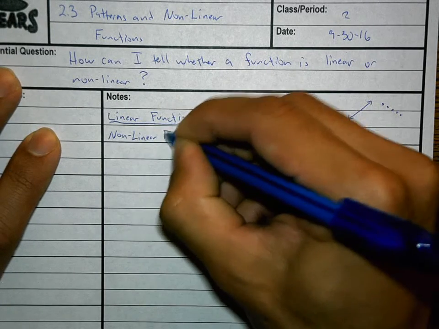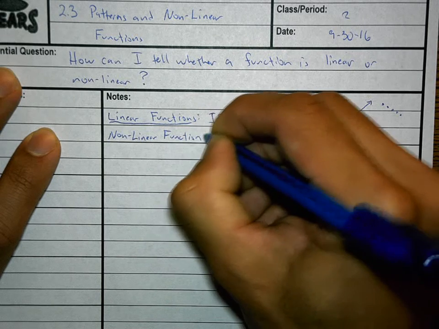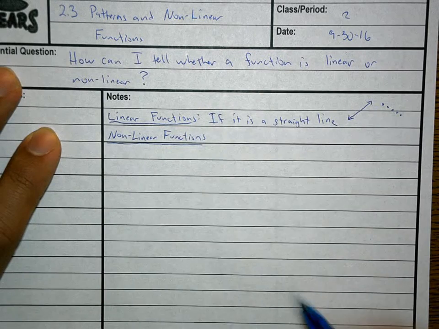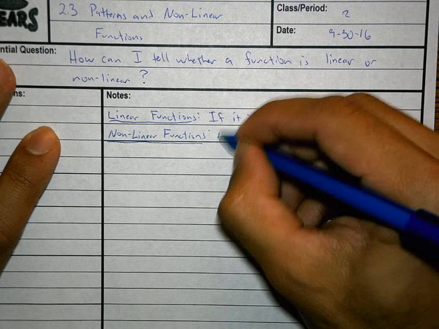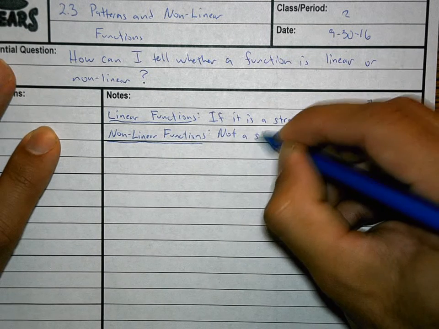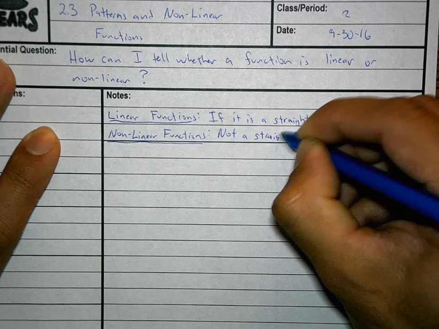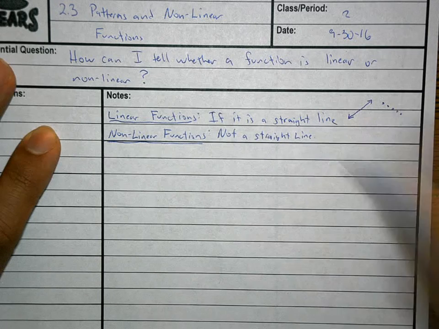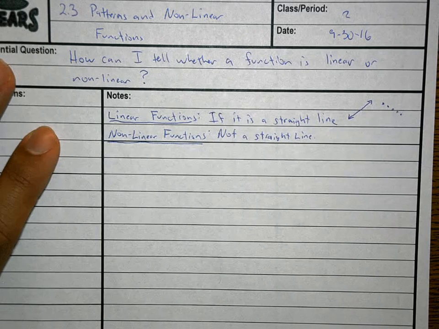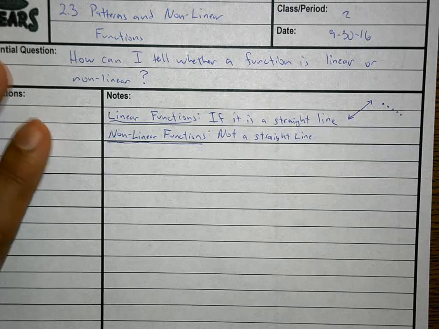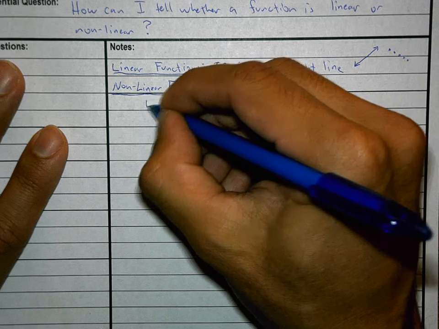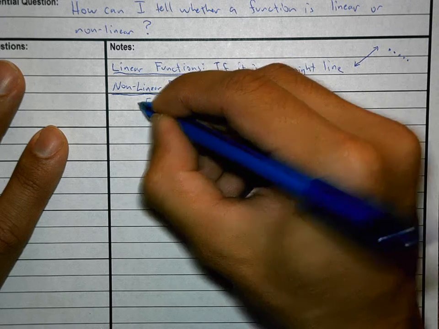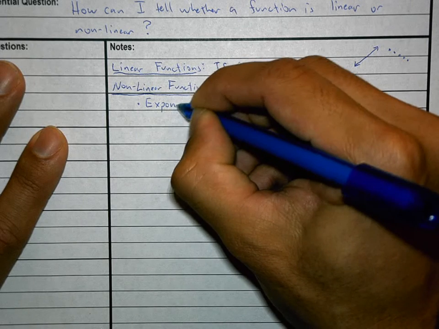Nonlinear functions. Let me give you some examples of a nonlinear function. First off, a nonlinear function is not a straight line. So, for example, nonlinear functions can be exponential.